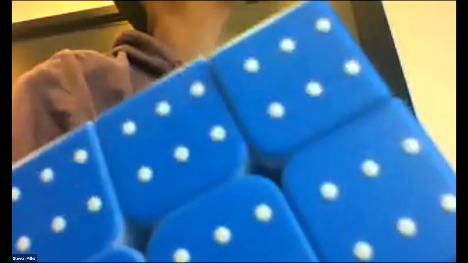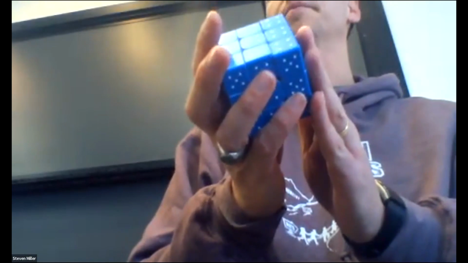Let me see if I can zoom in enough so you could actually see. Can you notice anything about these numbers? Just at this angle, I think you can see something about them. Oh, they're raised. Like people who are blind. This is for people who are blind. If you are blind, how would you do a Rubik's Cube? You can't do it by color. So this is to actually do it by braille and just fingering what's going on.